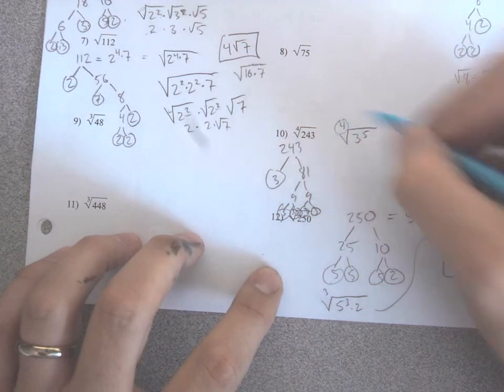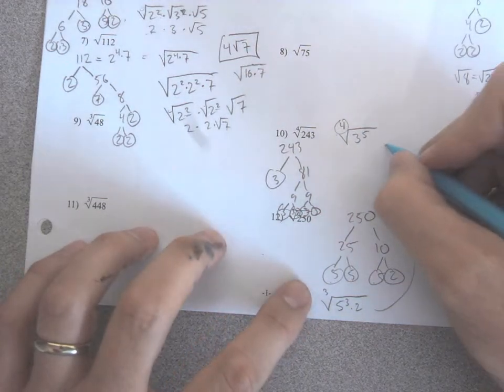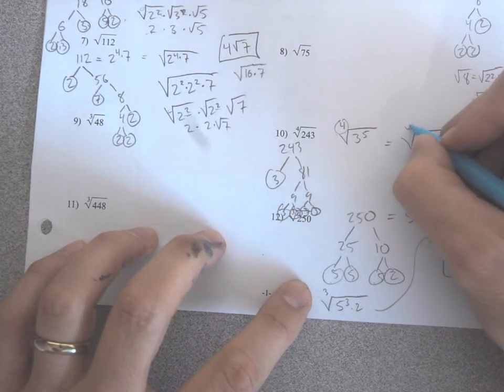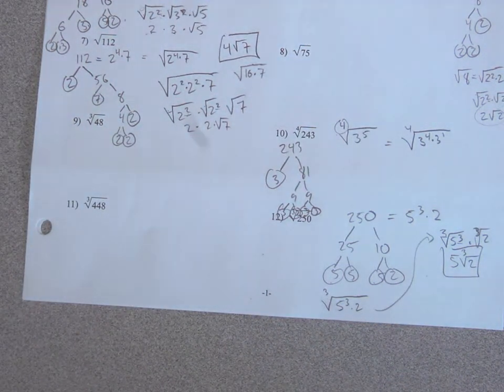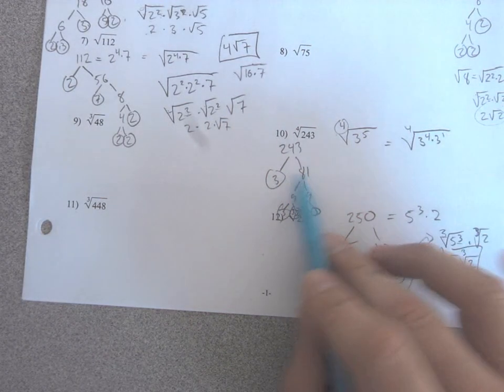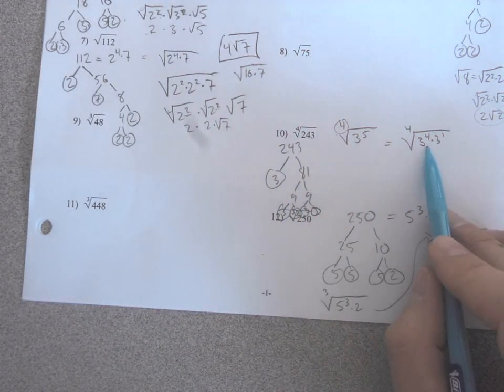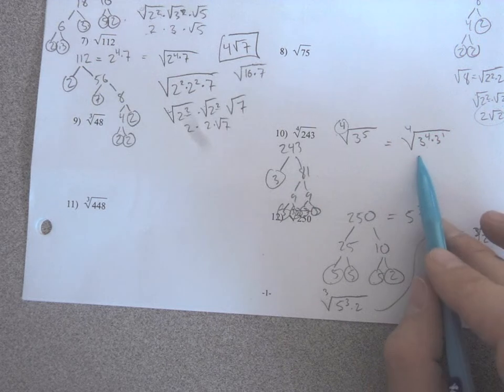This 4th root will undo powers of 4. And so what we're going to do is rewrite this as 3 to the 4th times 3 to the 1. We're just going to split up that 3 to the 5th power. Okay, so this is actually 81 times 3, the 81 times 3 you saw over here. And it turns out that the 4th root of 81 is 3.